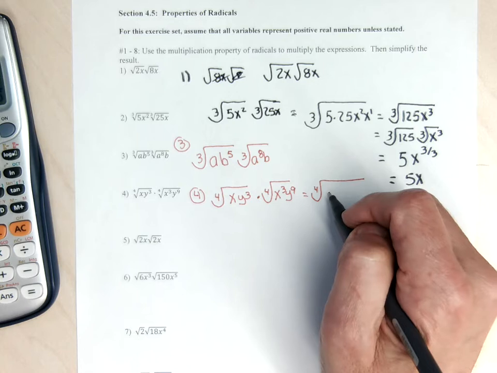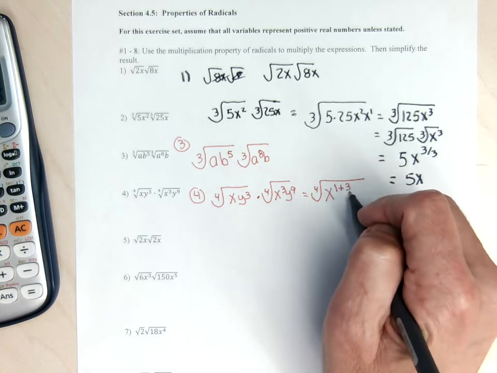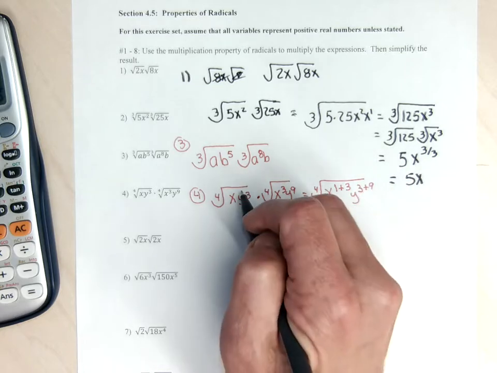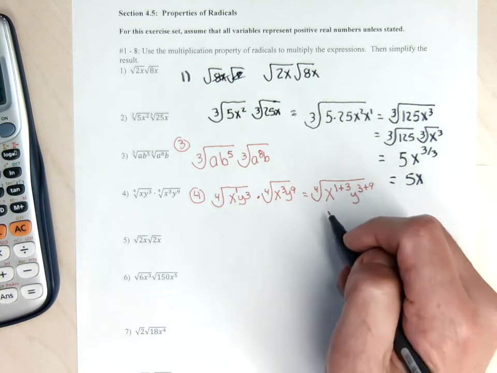And when I do the multiplying, I'm just going to add the exponents on the letters here. I don't have any coefficients to worry about. But for my letters, the first x has an implied exponent of 1, the second x has a shown exponent of 3, and the y's have the exponents of 3 and 9.